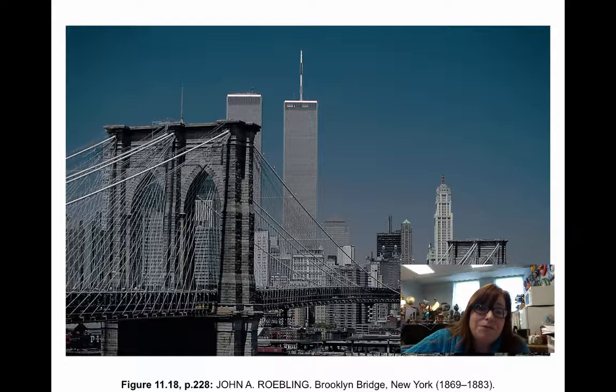And this is the Brooklyn Bridge in New York, and this is an old picture, obviously, because the Twin Towers are in there. But you can see how the cables are holding up the bridge, and under, say, windy or even hurricane conditions, the steel cable allows for a natural amount of sway so that the bridge is not rigid, it won't crack.